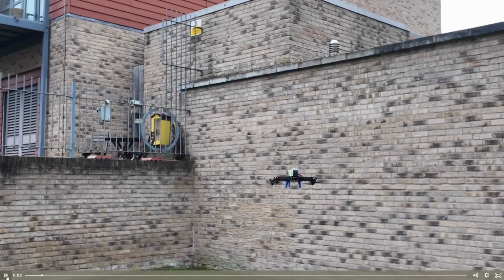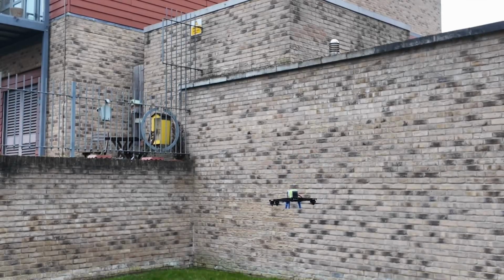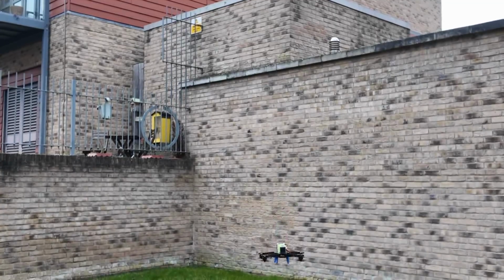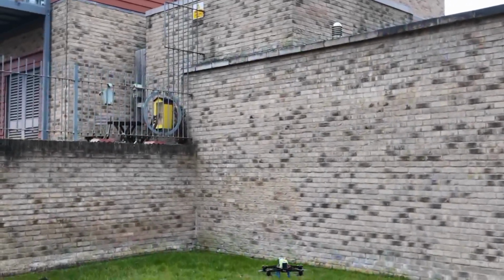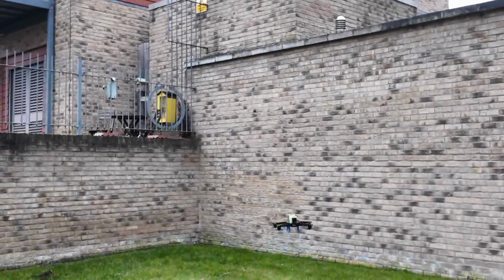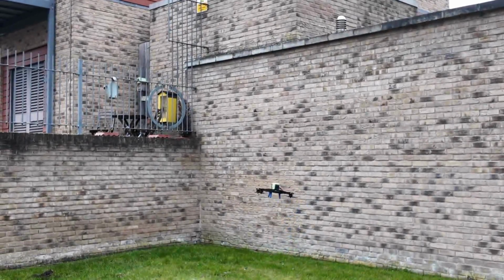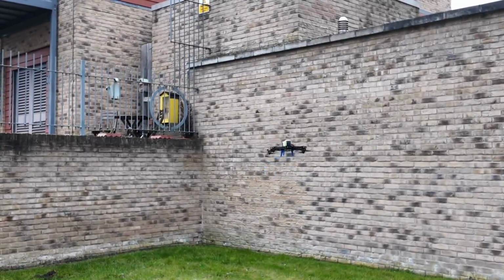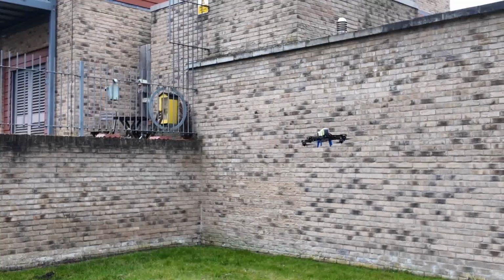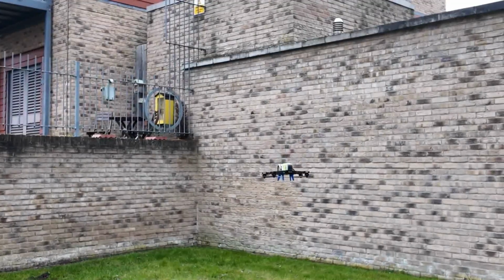So for a typical PID tuning flight, you're just going to want to take off and hover in stabilized mode. And then give the drone small oscillations, first on the roll axis, then on the pitch axis, and then finally on the yaw axis.